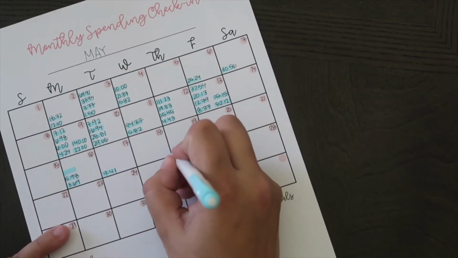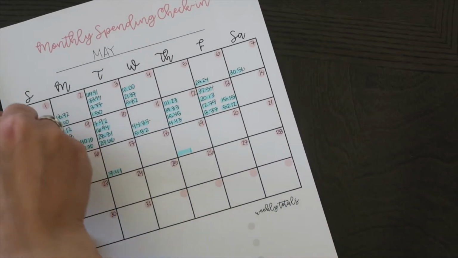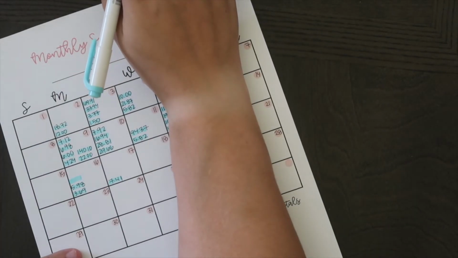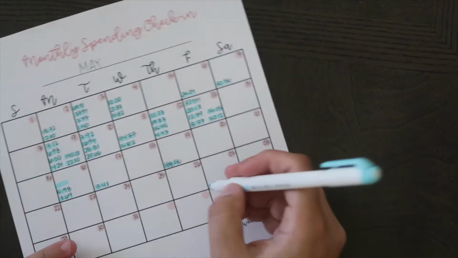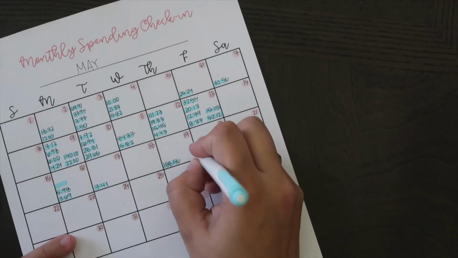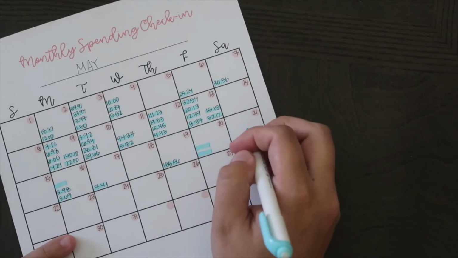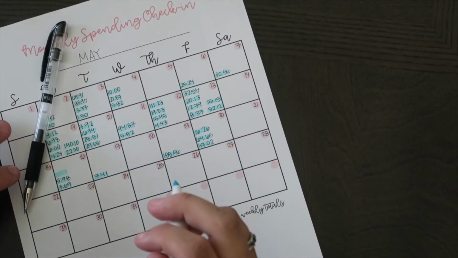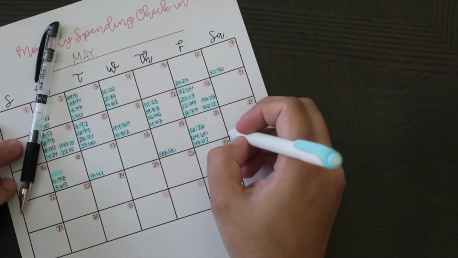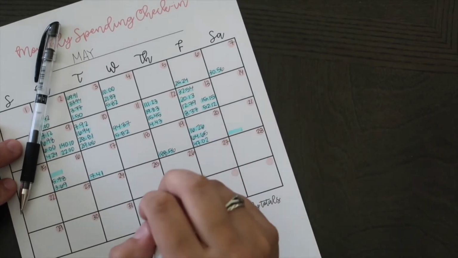So we did go to Walmart that day for the 19th. For the 20th, we did go out of town this weekend as well, so we had to pay for gas for that.